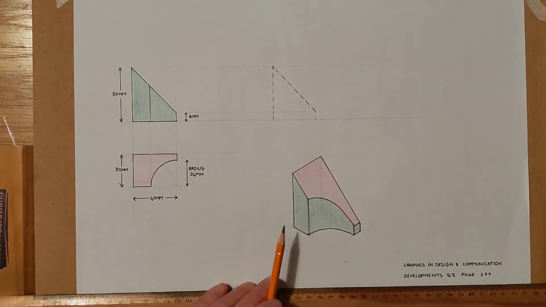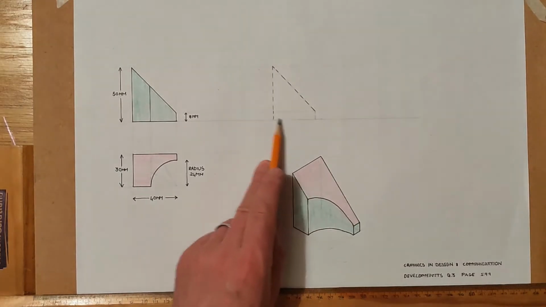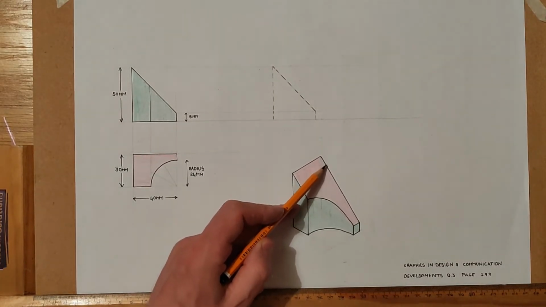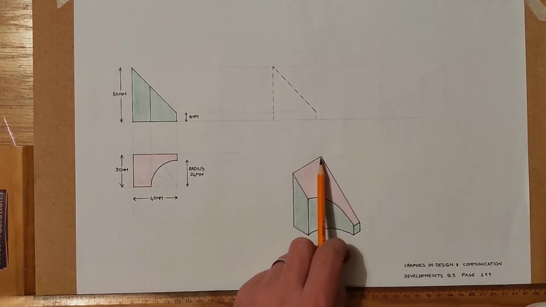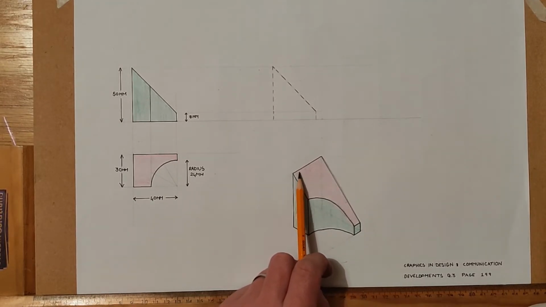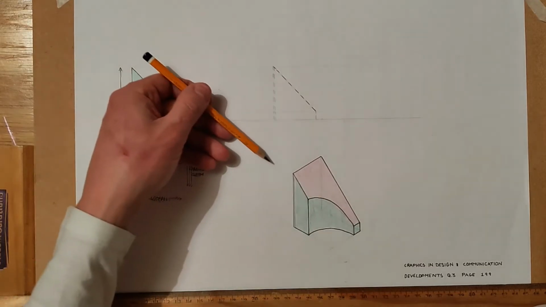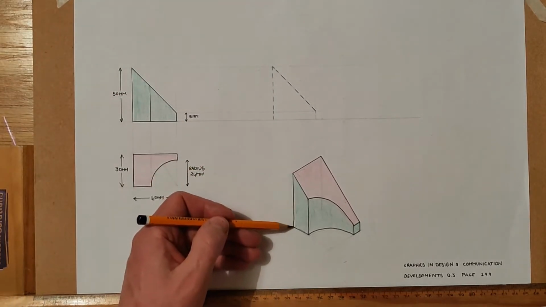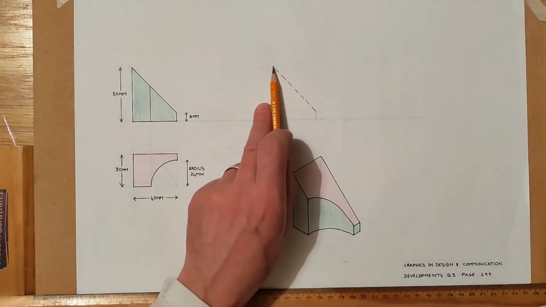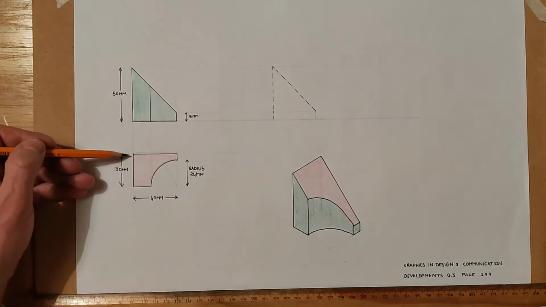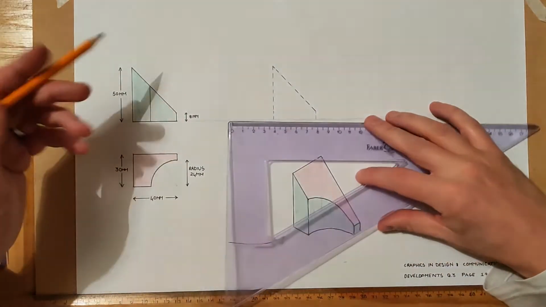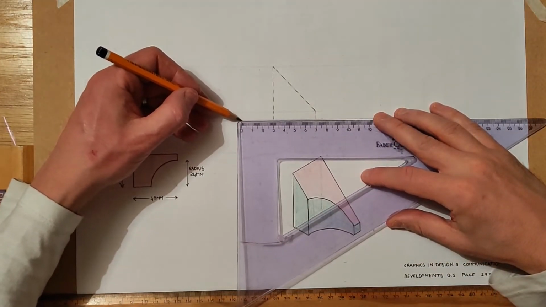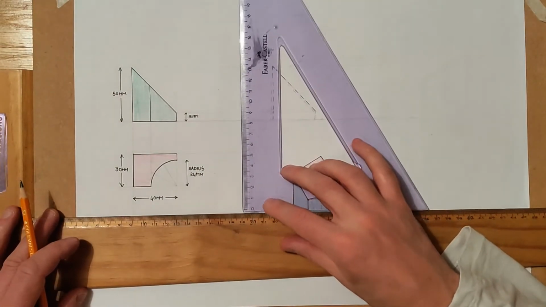So next thing I'm going to do here, this is the back surface of the object. So this triangle here, the back of it we cannot see. I'm going to take the easy ones first of all, and this rectangle across here, which represents the left hand side as we're looking at it, that's a rectangle. We have our height already, we know the depth of it, so I'm just going to go along and set that one out at 30 millimeters back this way, and I'm going to draw that.